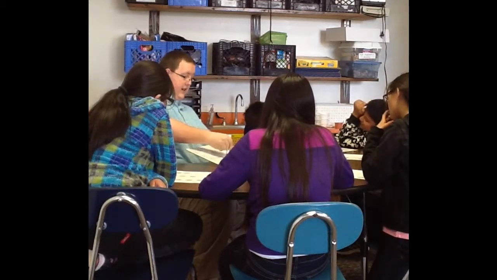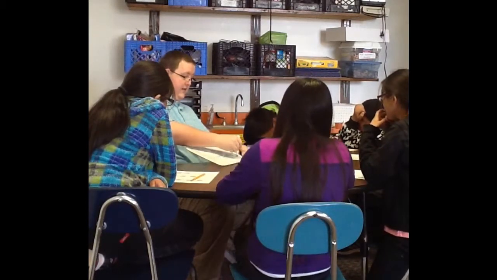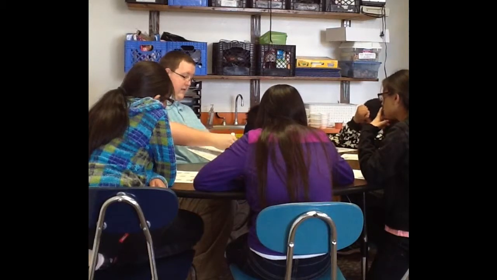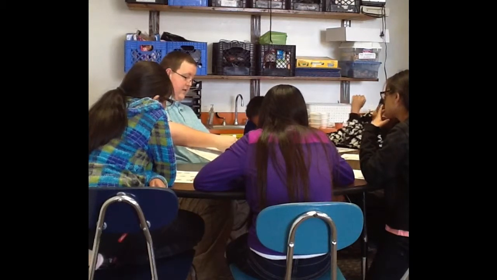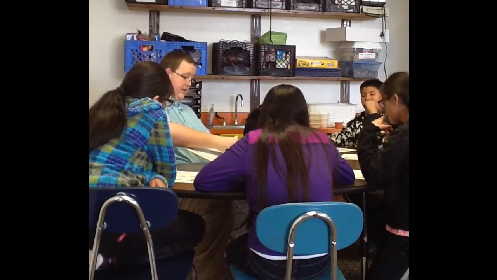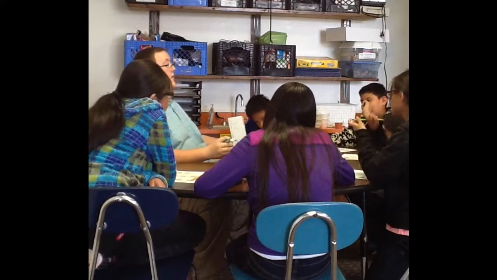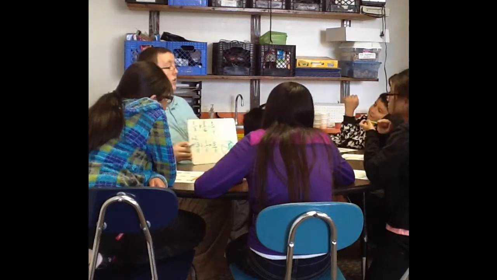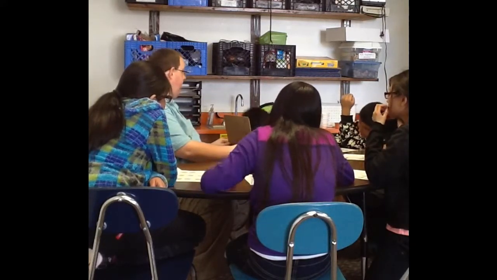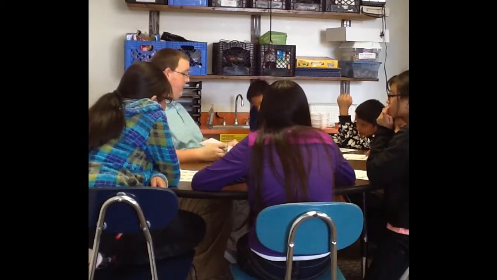Here's what 3/6 looks like if we do a pizza. Is there another fraction that's the same as that, but with fewer pieces? Does that look the same as 1/2? Yeah.